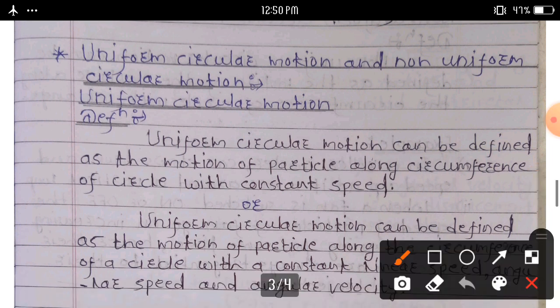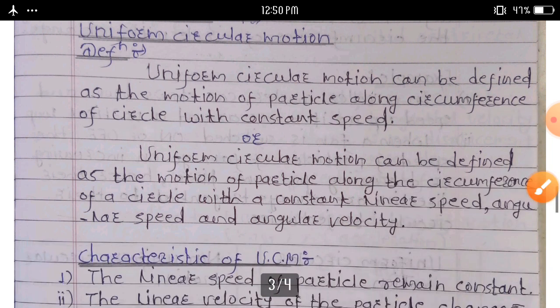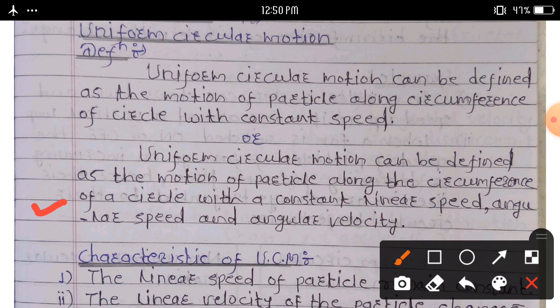Uniform circular motion can be defined as the motion of a particle along the circumference of a circle with a constant speed. Another definition we can give: uniform circular motion can be defined as the motion of a particle along the circumference of a circle with constant linear speed and angular velocity. This is another definition of uniform circular motion.